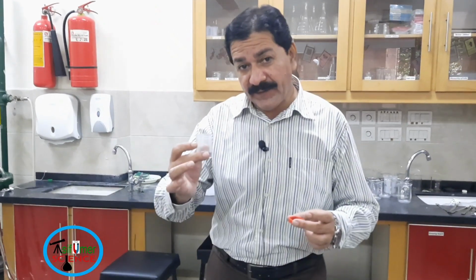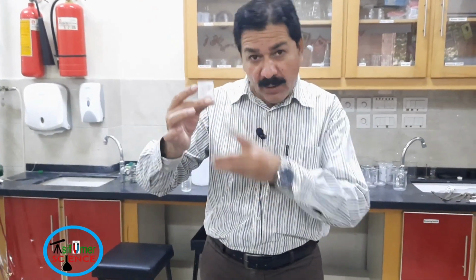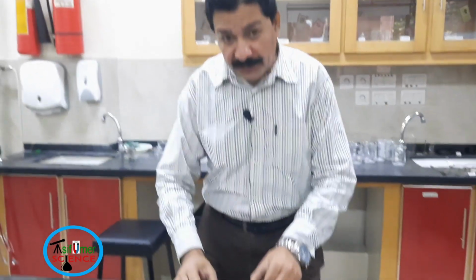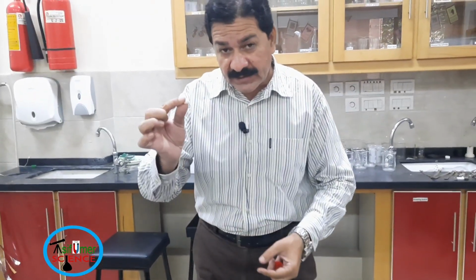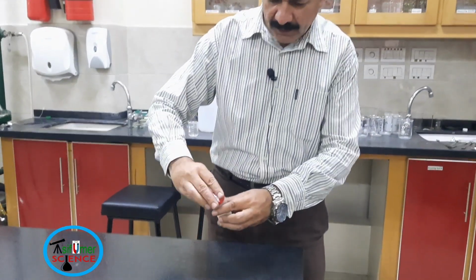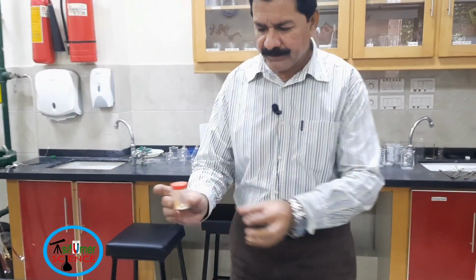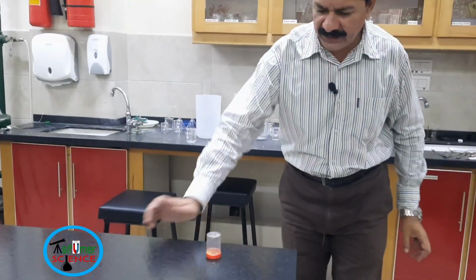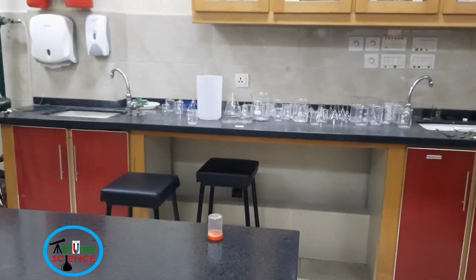I am using a different type of canister, a small amount of water, going to put a small piece of CaC tablet, putting the cap on, mix it and then stand back.